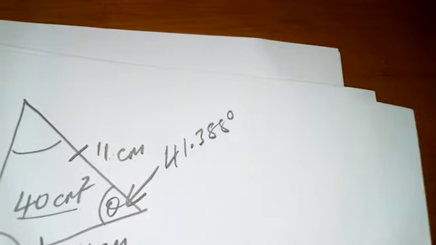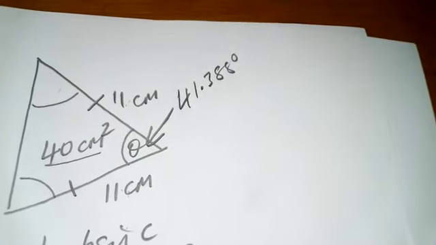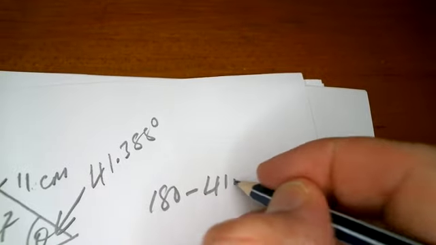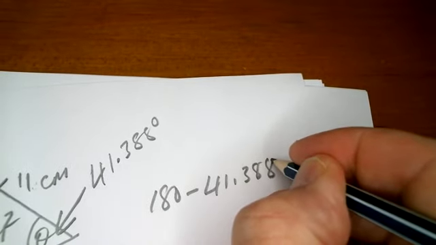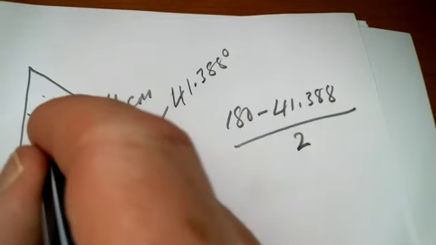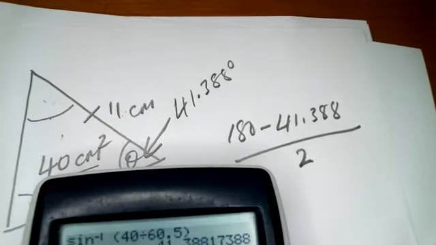So that's going to be 41.388. Now we know that this is an isosceles triangle, which means the base angles must be equal. So if I took 180 and I took away the 41.388 and I divided whatever I had by 2, I would get these two angles here. So let's do that now.